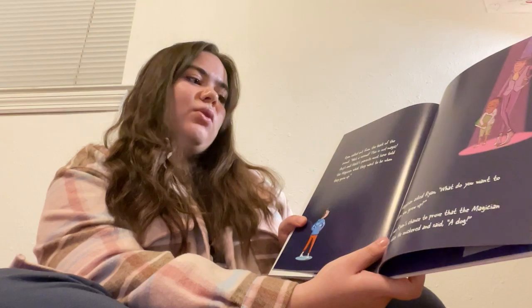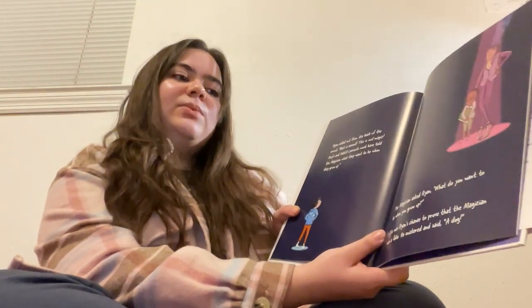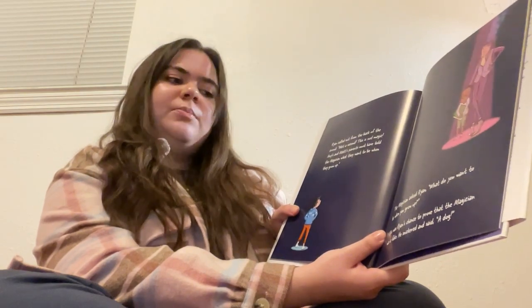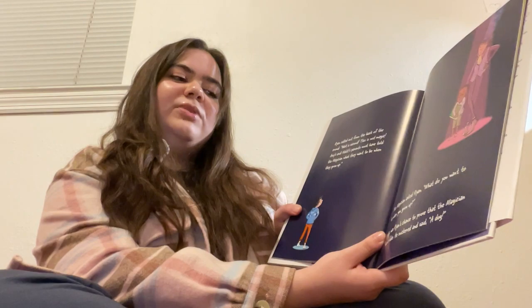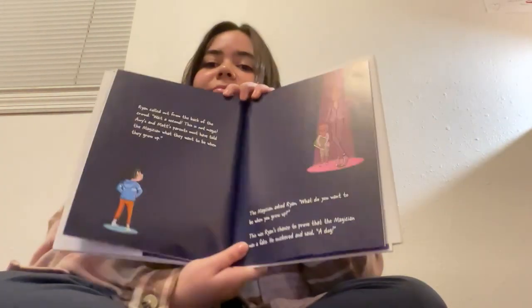Ryan called out from the back of the crowd. Wait a second, this is not magic. Amy's and Matt's parents must have told the magician what they want to be when they grow up. The magician asked Ryan, what do you want to be when you grow up? This was Ryan's chance to prove that the magician was a fake. He snickered and said, a dog.